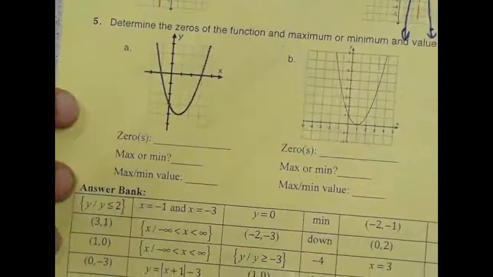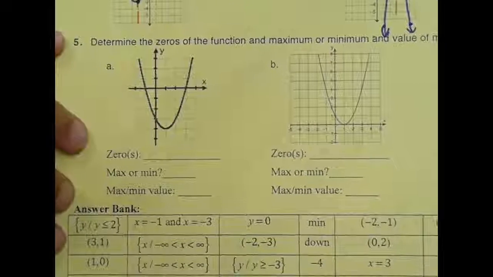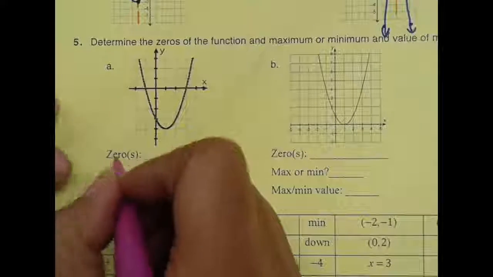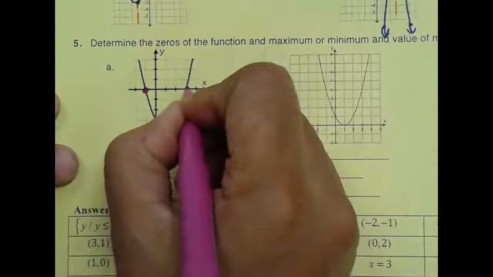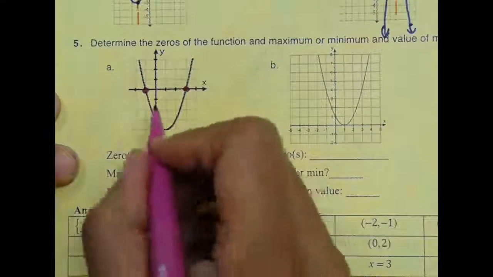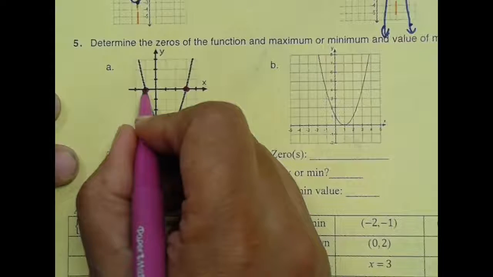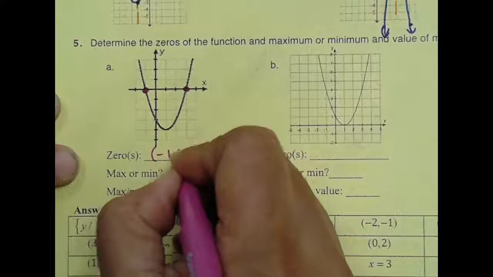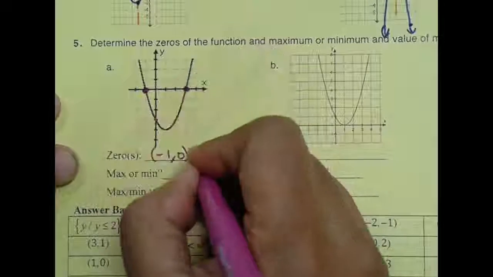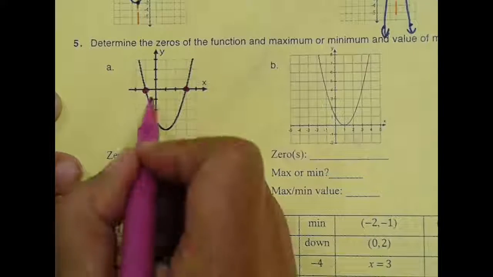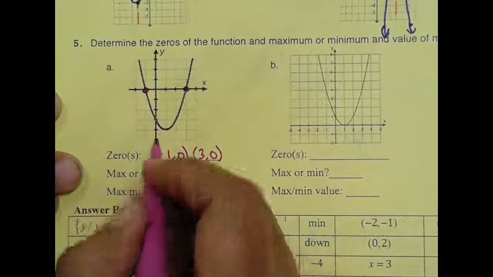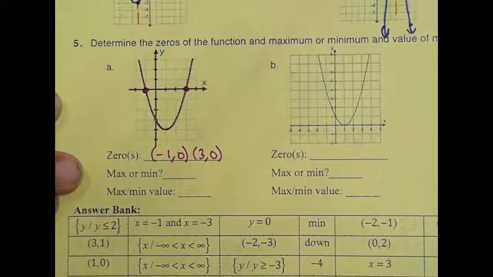All right, and then the last part of these are finding the zeros, max, minimum, or the values. Zeros are actually where it crosses the x-axis. This is a 0, and this is a 0. So let's go ahead and figure out what those coordinates are. So this coordinate is negative 1, 0, and this coordinate is positive 3, 0. Those are my zeros. Max or minimum, this has the lowest point, so lowest is considered a minimum.